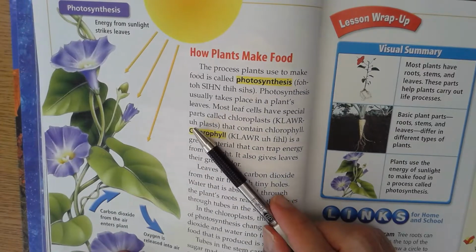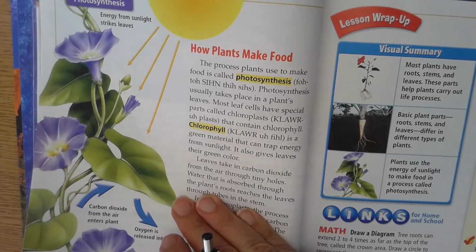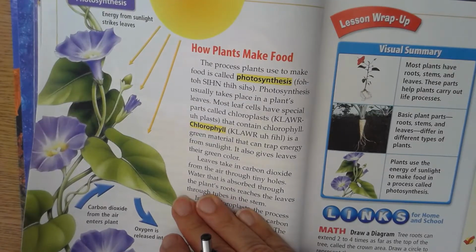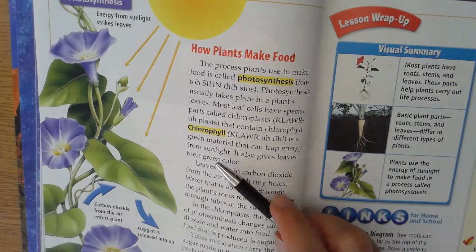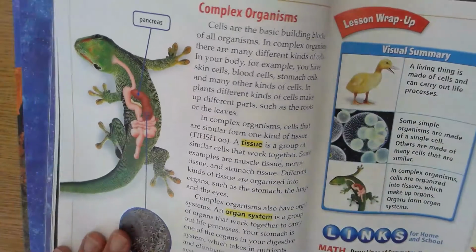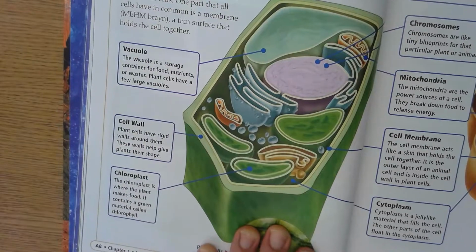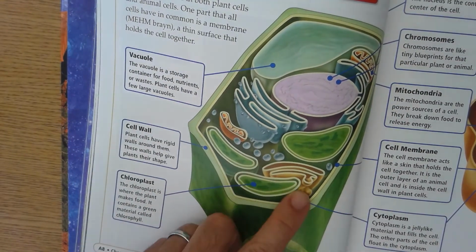Most of the leaf cells have a special part called chloroplast. And inside the chloroplast, there's chlorophyll. And that chlorophyll is a green material that traps the energy from sunlight. So if we look back at the cell of a plant, we see chloroplast.